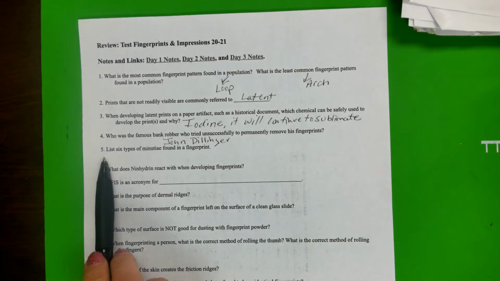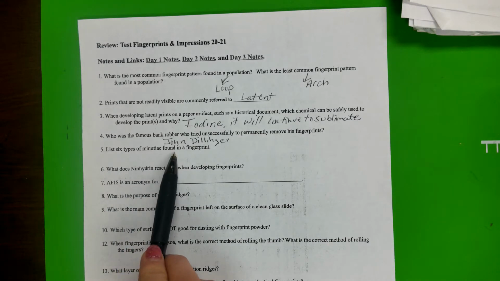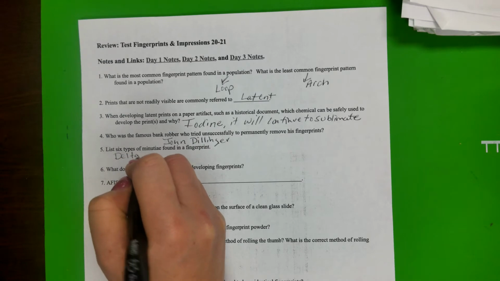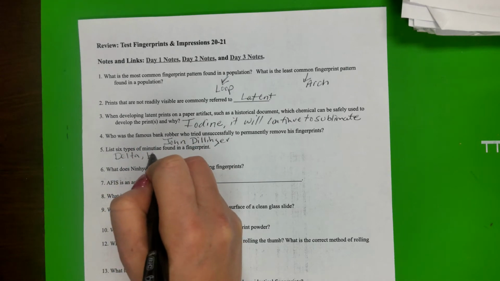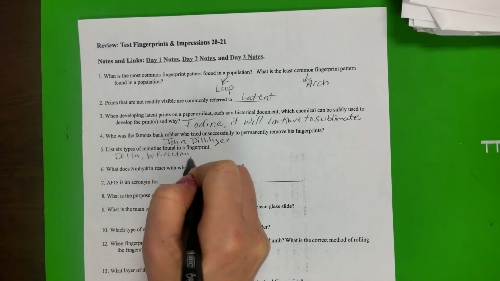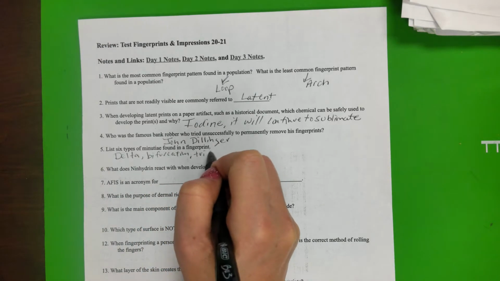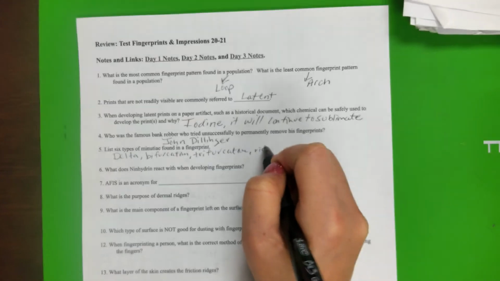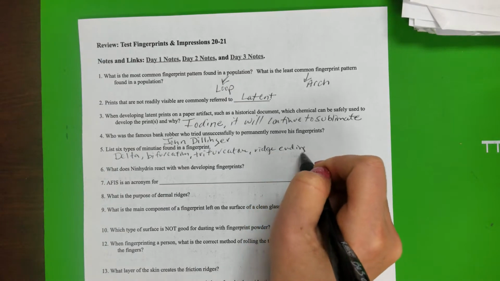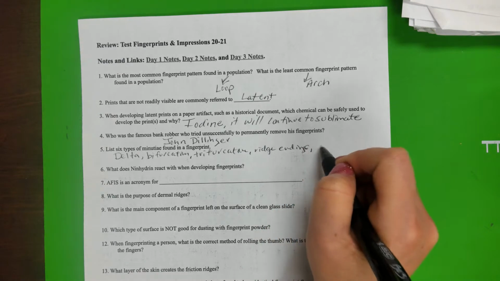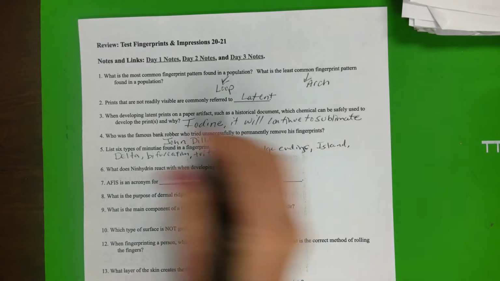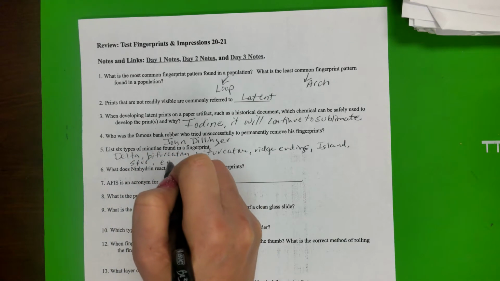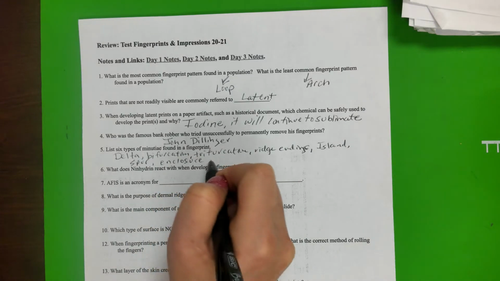List the six types of minutiae found in fingerprints. There's delta, and we'll go into more detail later on these. Delta, bifurcation, trifurcation like a fork, ridge endings, the island, the spur, and enclosure, and so on.